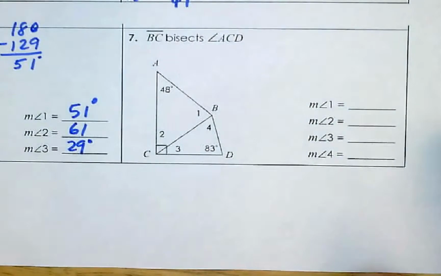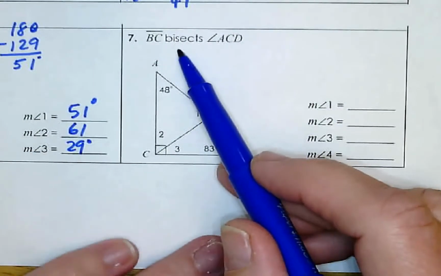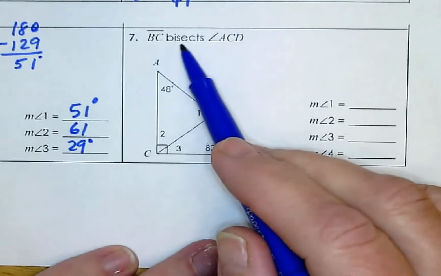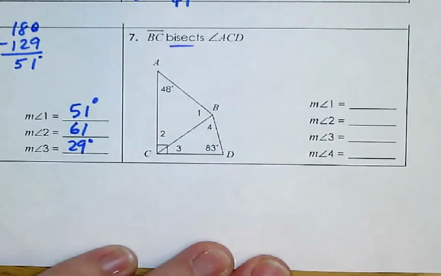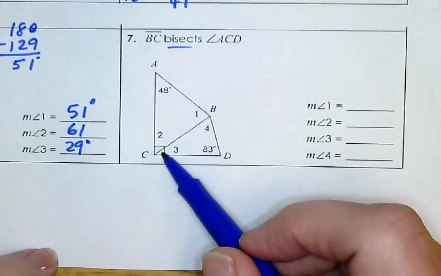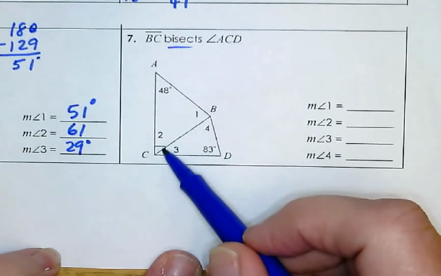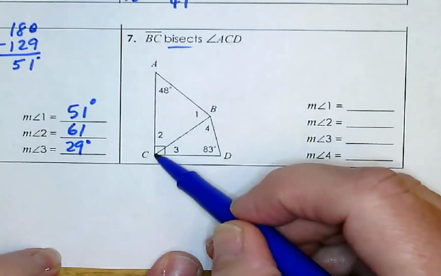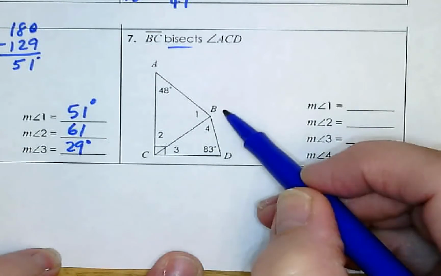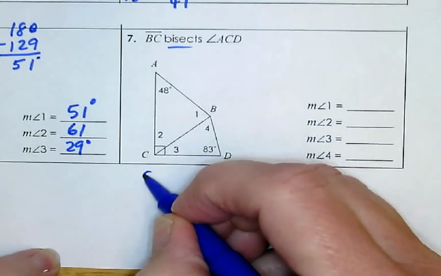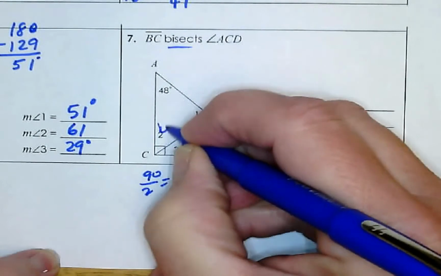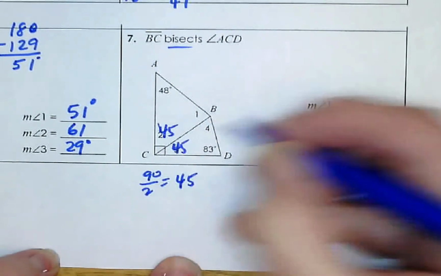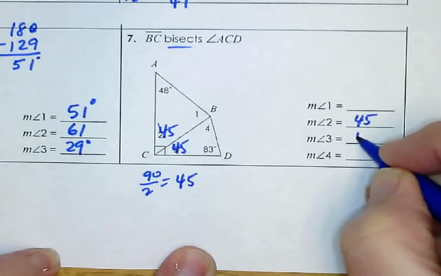Number 7, again, they tell me some information up here that I need to pay attention to. So BC bisects ACD. Okay, the word bisects means it divides it into 2 equal parts. We have angle C here is 90 degrees, and it's telling me that that angle is bisected or cut into 2 equal parts. Well, 90 divided by 2 is 45. So both of these inside here, both of those are 45. Look how easy that was.